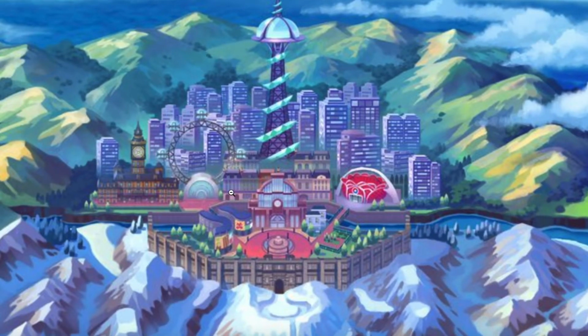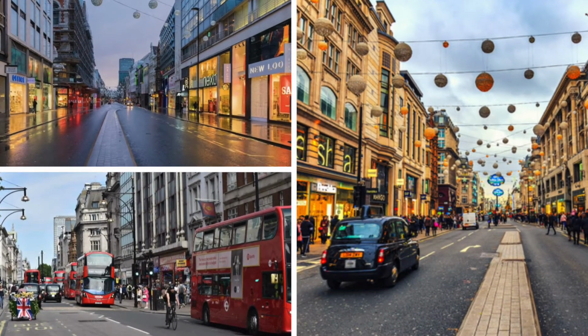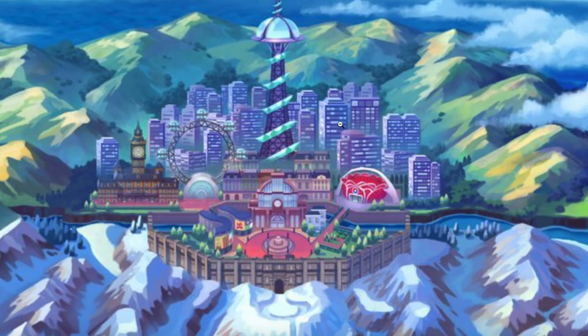I showed you Big Ben, and this looks maybe like Oxford Street or something. These more rustic shops, I think they'll be. You see all these skyscrapers. So I'm hoping this London area is incredibly huge, as it probably will be. Now, why is this Buckingham Palace?